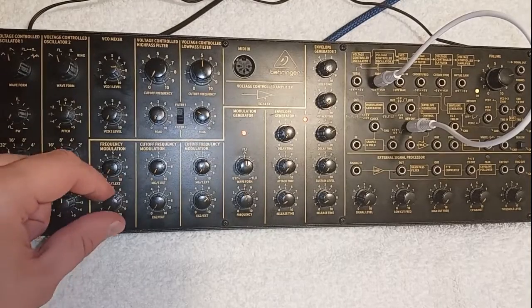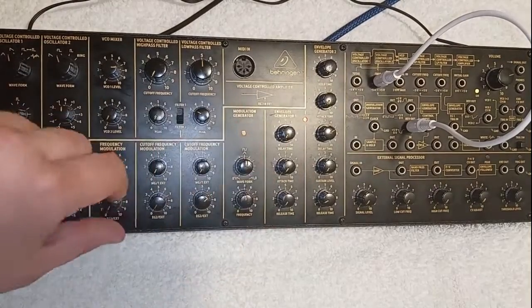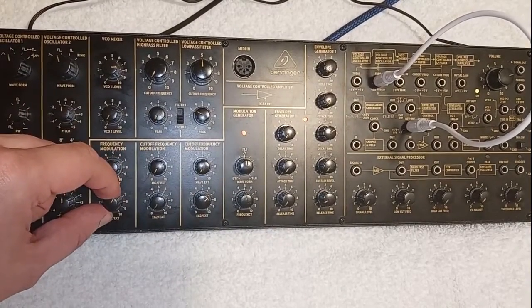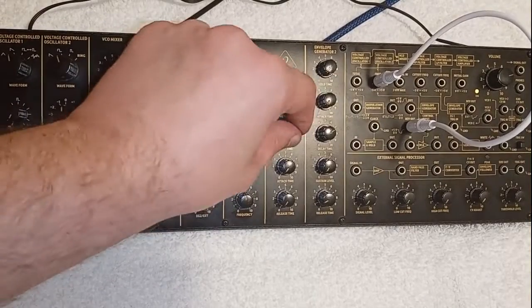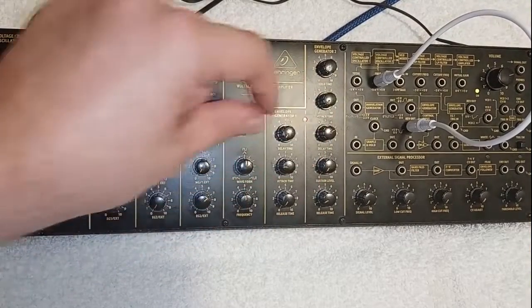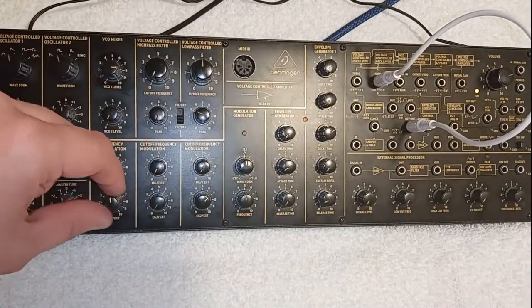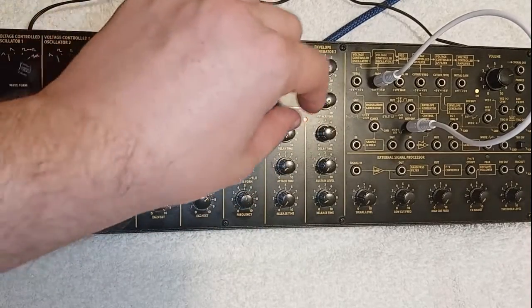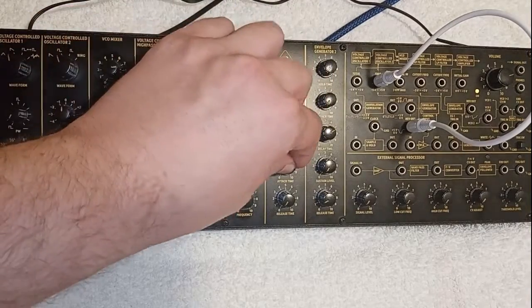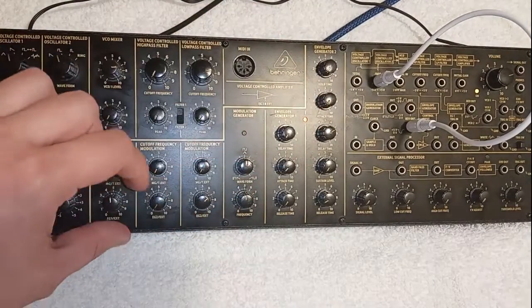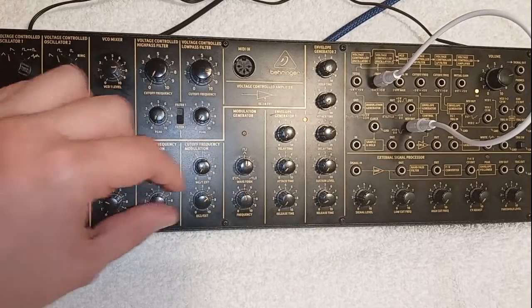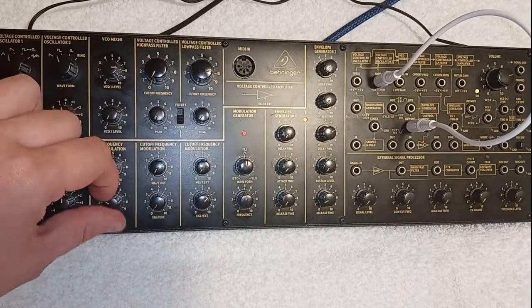Now watch this. At first, it won't do much. It's kind of weird because I don't have any attack time, but then I bring in some attack time. If you make it really short, you can get those plucks.